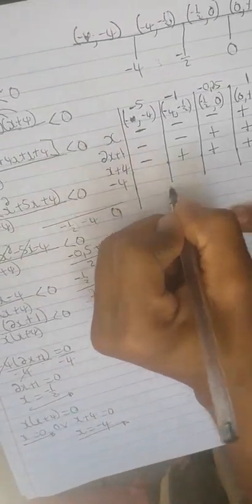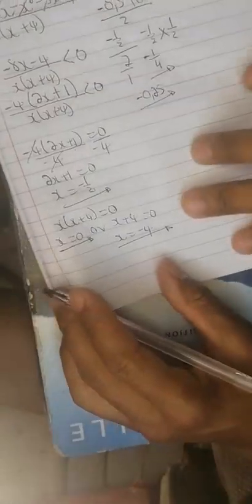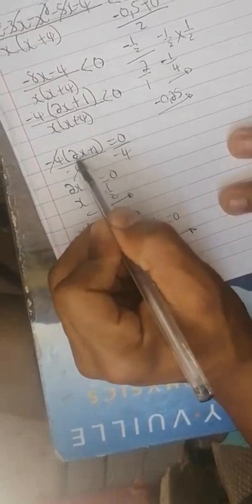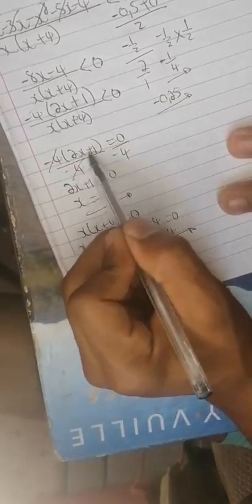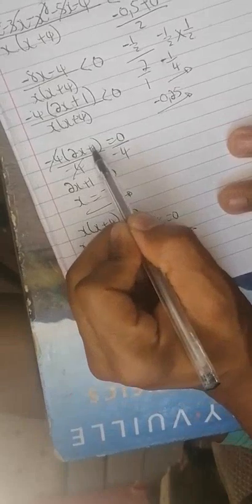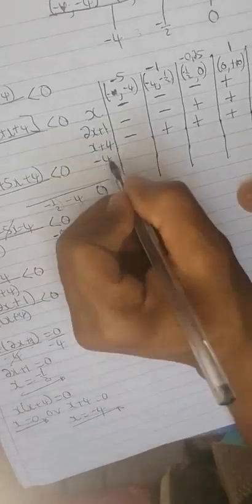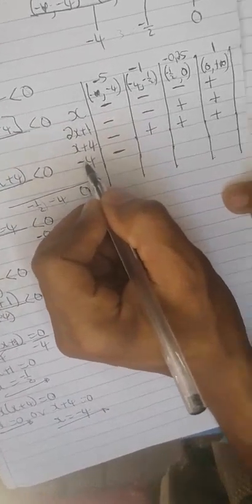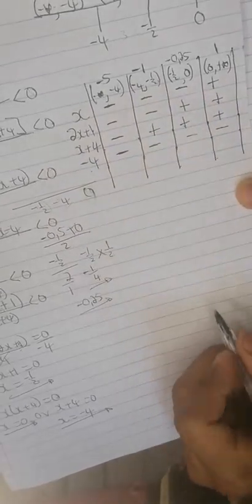Why? Because look, there's a minus 4 that is multiplying in this 2x plus 1. So it should be included in the table of values. So this would be negative, because remember there's no x here. We are not substituting any x value. So everything here would be negative.